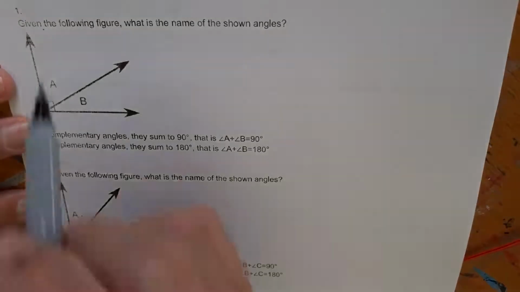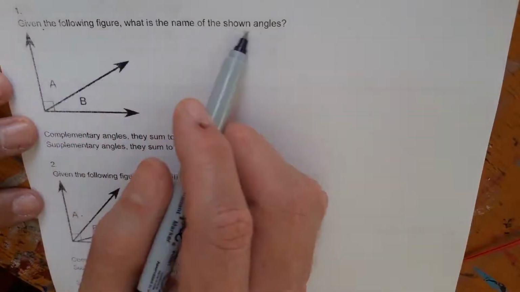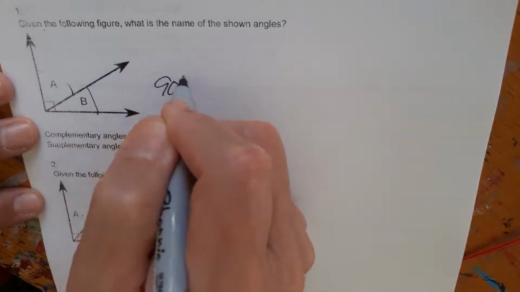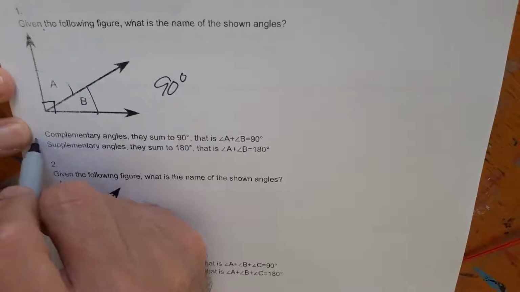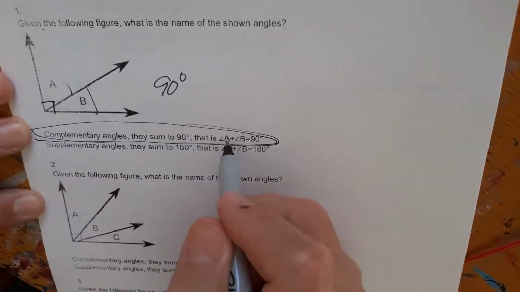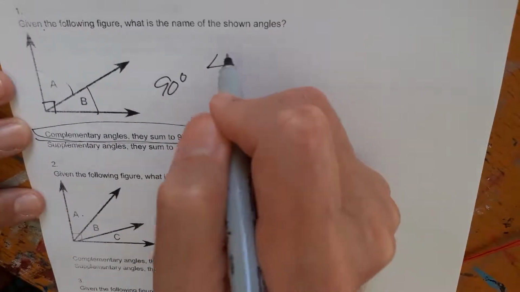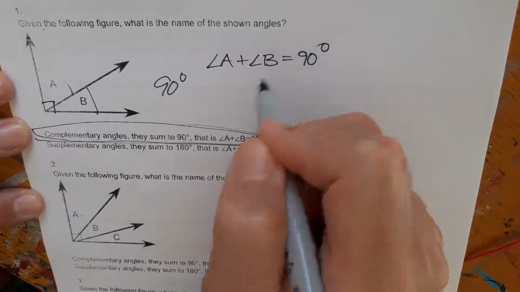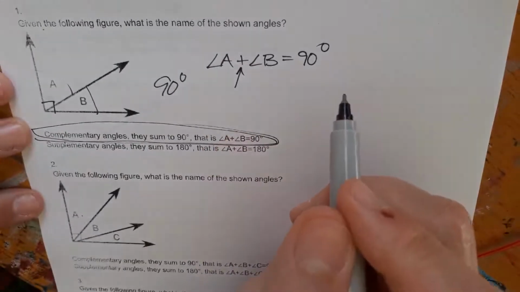All right, with that, let's see. Given the following figure, what is the name of the angle shown? So because these two add to 90 degrees, which is what this says right here, these are complementary. A plus B equals 90 degrees. This is an angle sign. Angle A plus angle B must sum to 90 degrees. And why does it say sum? Because that means add.